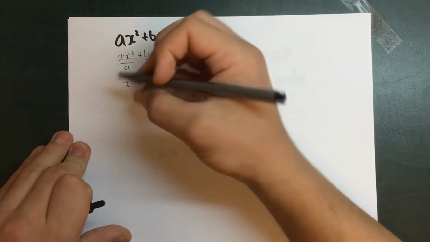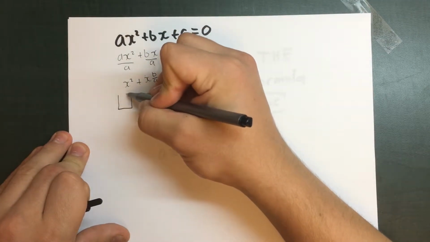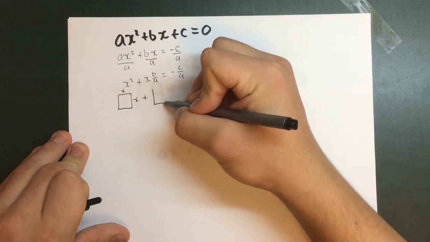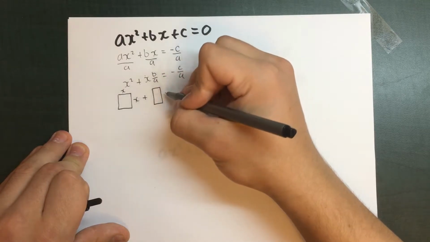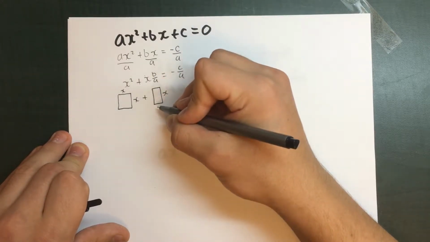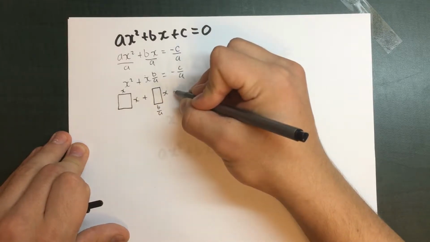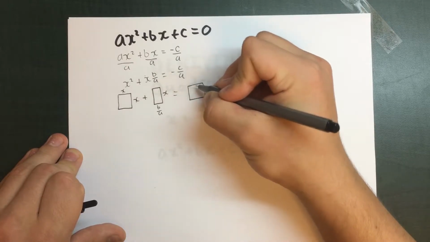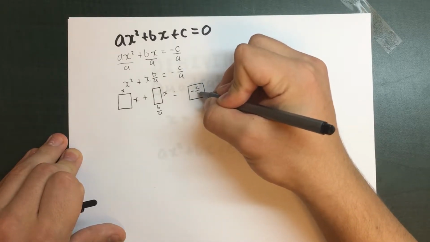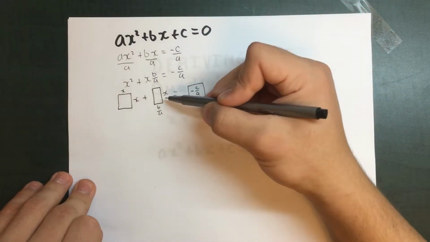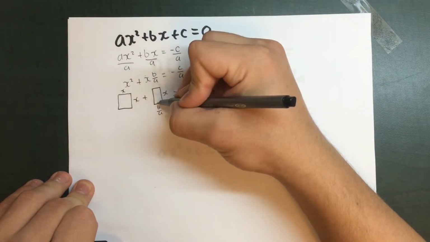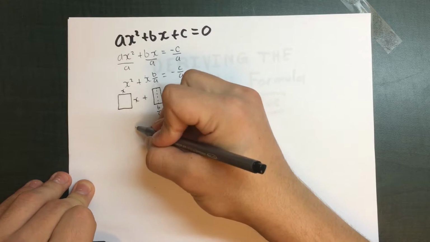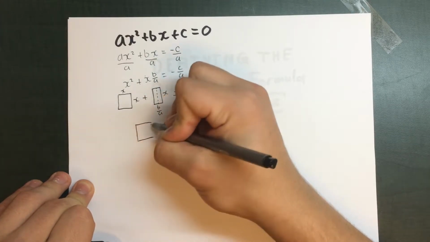If we look at this geometrically, we'll see that we have a square with side lengths x plus a rectangle, or in some cases a square, with one side length x and the other side length b over a. And these combined equal a geometric shape which has area negative c over a. If we divide this shape down the side length b over a and combine it to our x squared box, we'll get a figure that looks kind of like this.